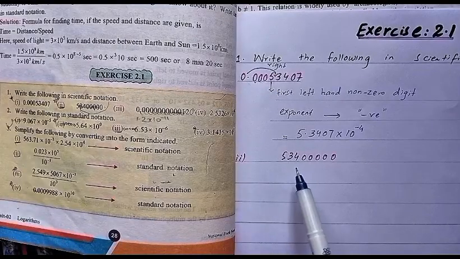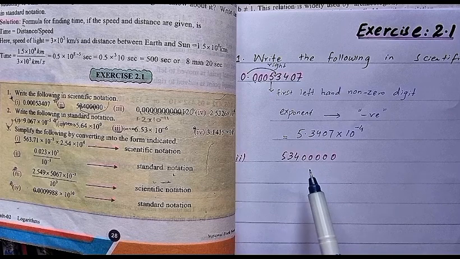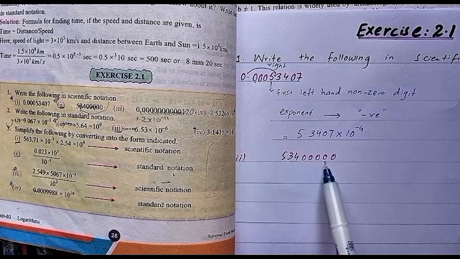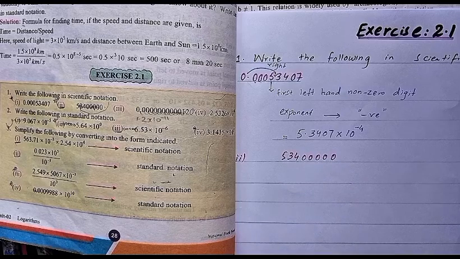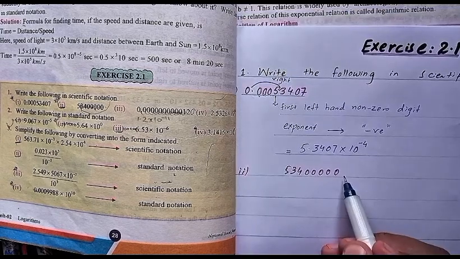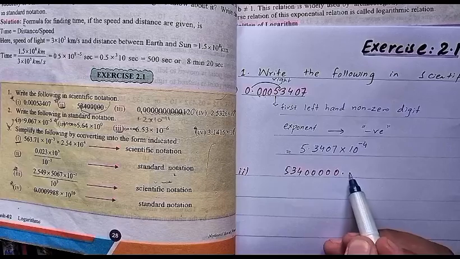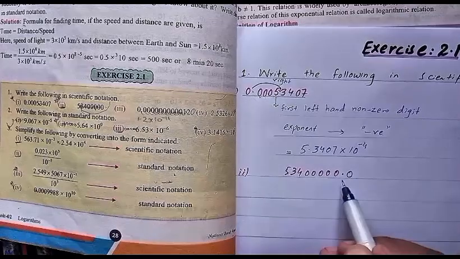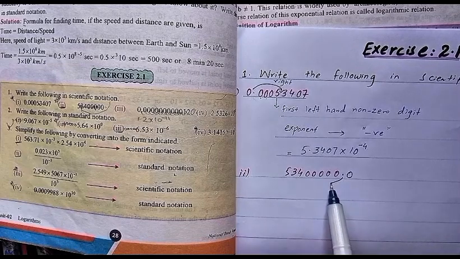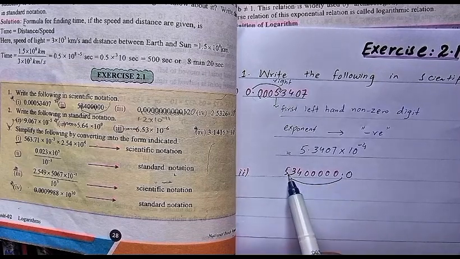Part number 2 is 534,000. So we have to move the decimal after the first left-hand non-zero digit, that is 5. As there is no decimal in the question, we assume that it is after the last digit 0. So we move this decimal after 5.